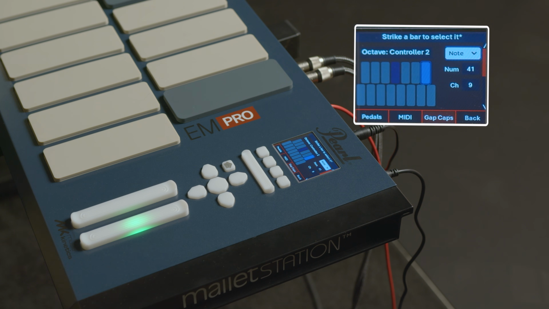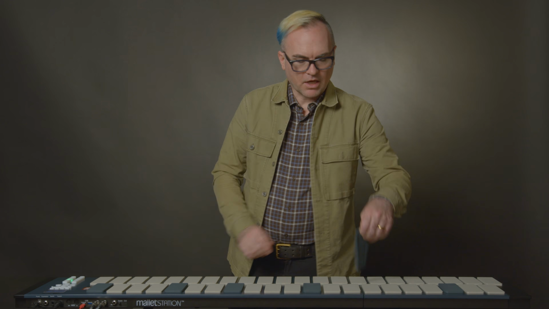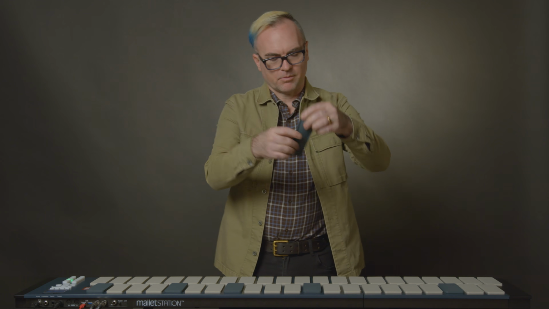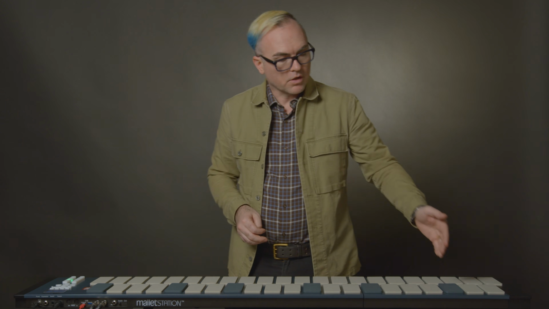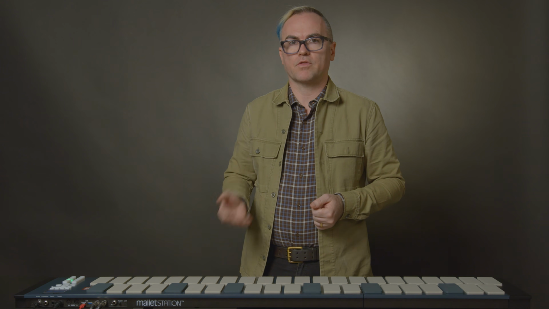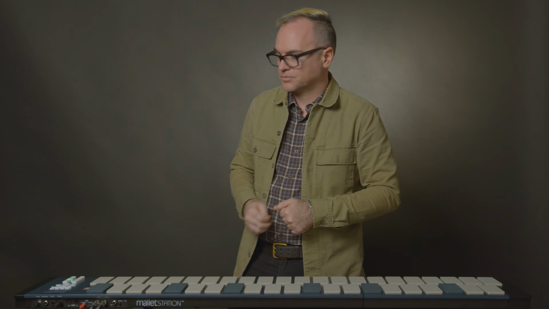The Gap Caps tab allows you to configure the MIDI messages sent by the gap caps. So what are gap caps? Gap caps are these little silicon caps that cover the unused keys depending on the root note of your lowest bar. We can also use these bars to trigger specific MIDI messages to control external hardware, to trigger an effects loop, or to play back a sample.